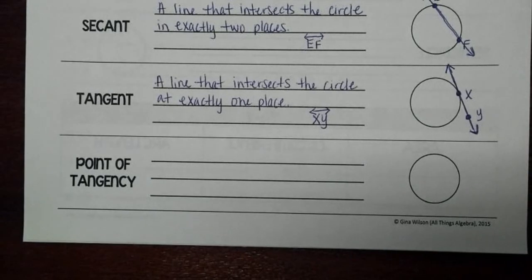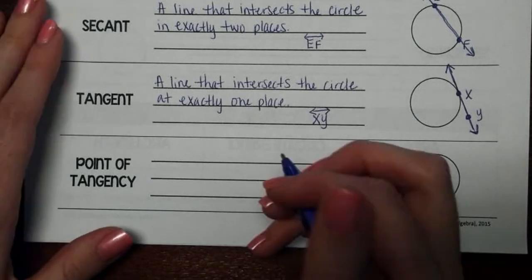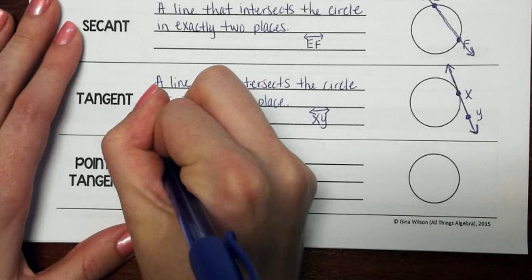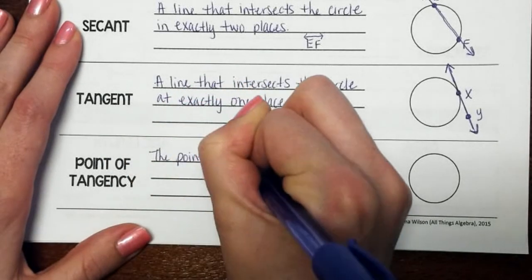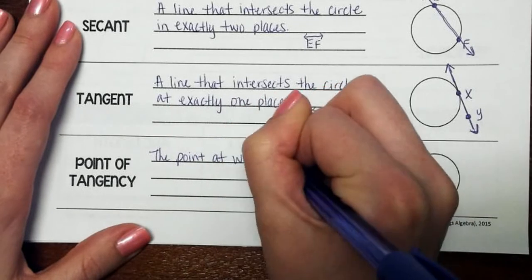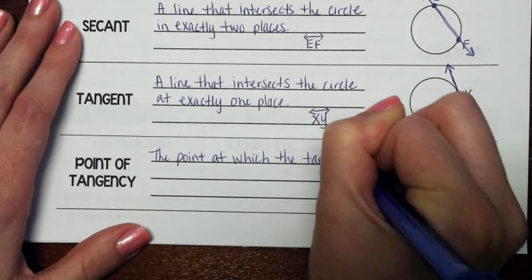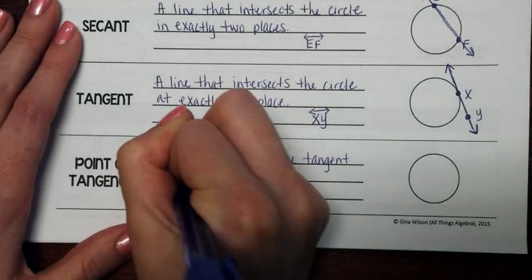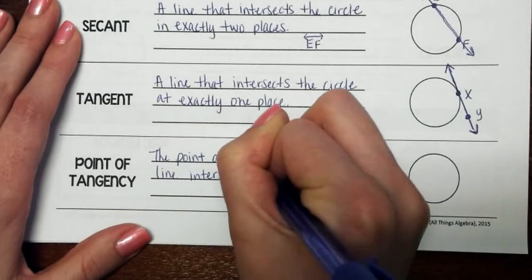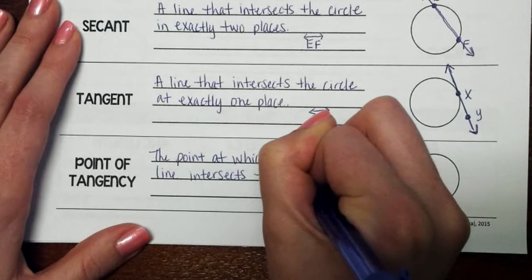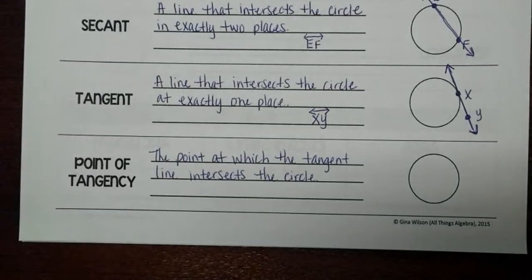Okay, our next definition is point of tangency. So the point of tangency is the point at which the tangent line intersects the circle. So this is where the tangent line touches the circle.